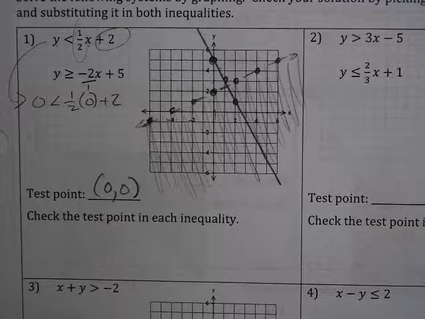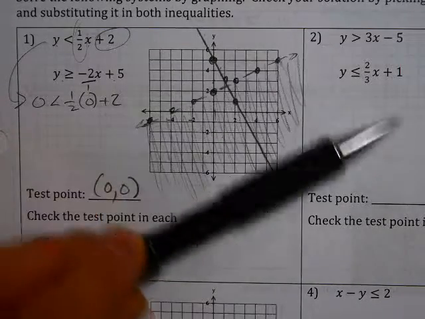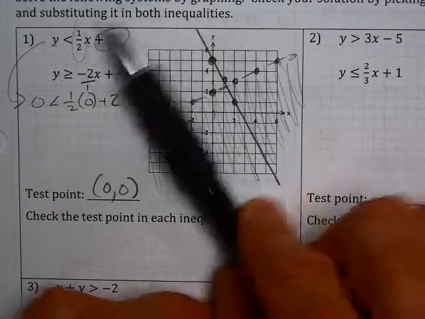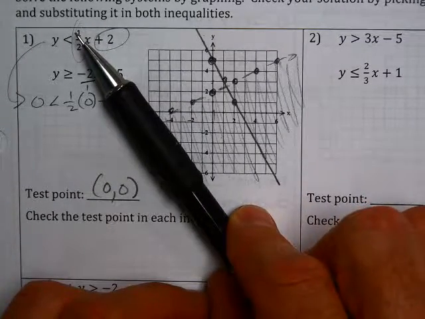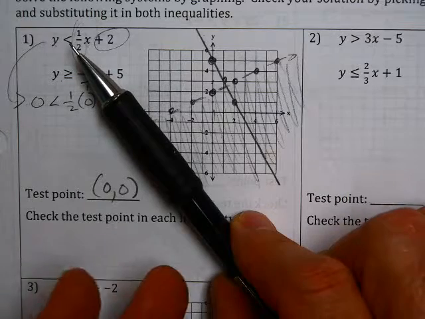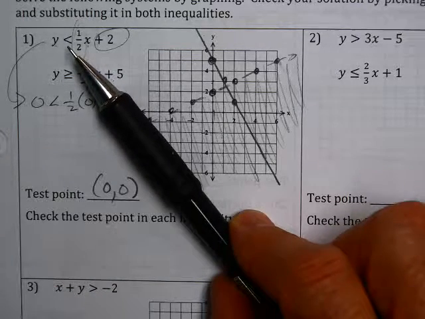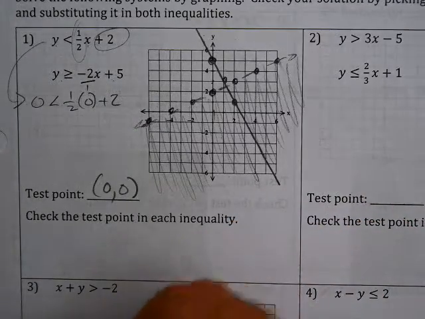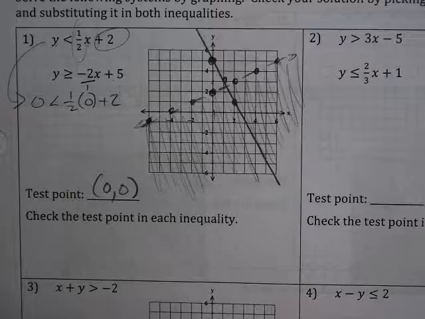Well, the shading only works on one side or the other of this line. We don't know which one yet, right? But what's going to happen, we think, is there's probably going to be a place where it's true for both, double shaded. That's what I was asking. It can happen where there's no double shading. It's possible. It happens sometimes.